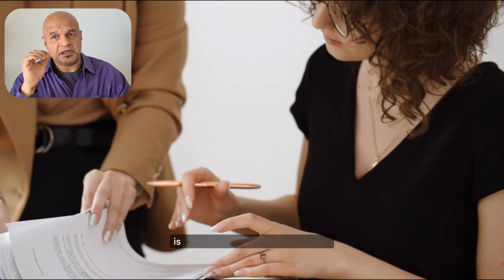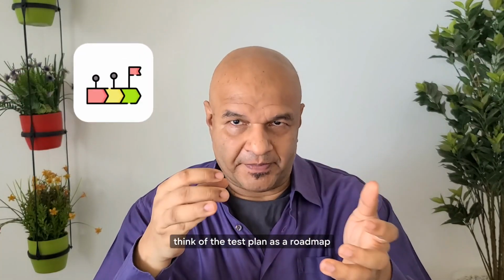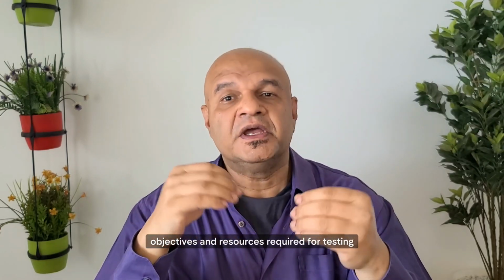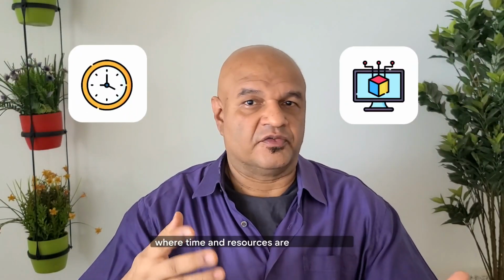Before you start any testing, the creation of a test plan document is a crucial step that you must take. Think of the test plan as a roadmap that outlines the scope, the testing strategy, objectives, and resources required for testing. This is especially crucial in a startup where time and resources are often limited.